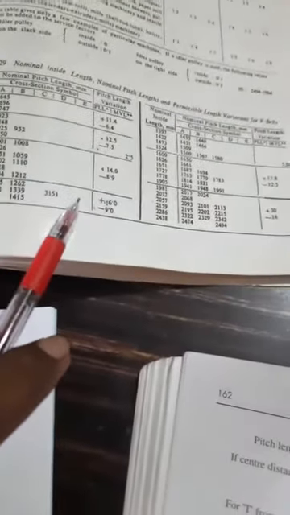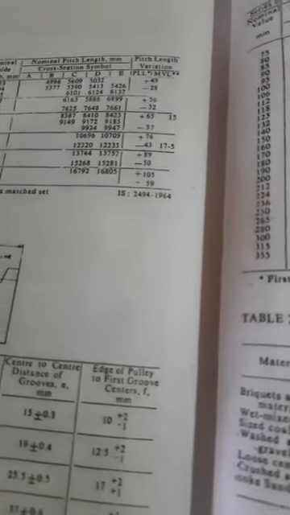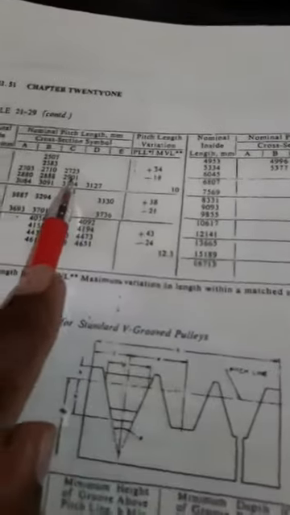So we get 2757.8. Now from table 21.29, the nearest value of 2757 under C section is 2723.